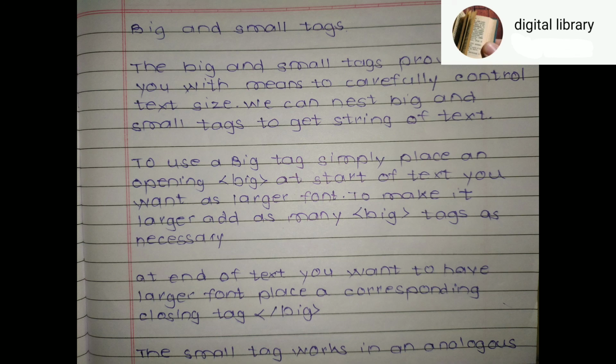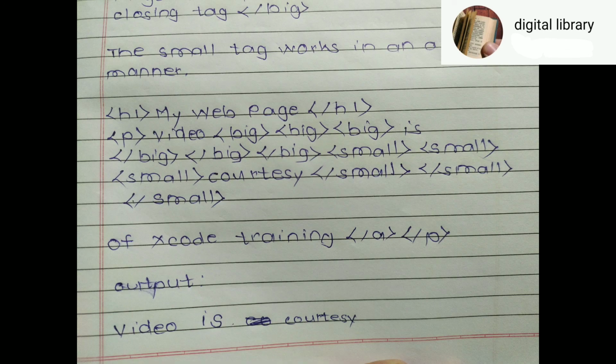At the end of the text you want to have a larger font, place a corresponding closing big tag. That means we have to open as well as close. The small tag works in an analogous manner. Header 1 my web page, header 1 close. P video big is big.